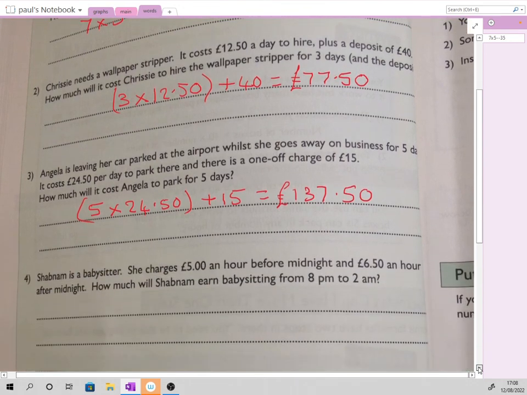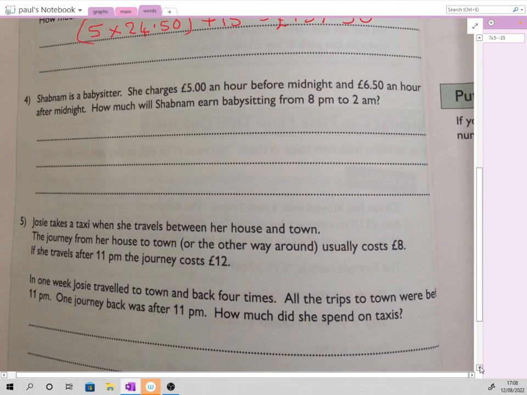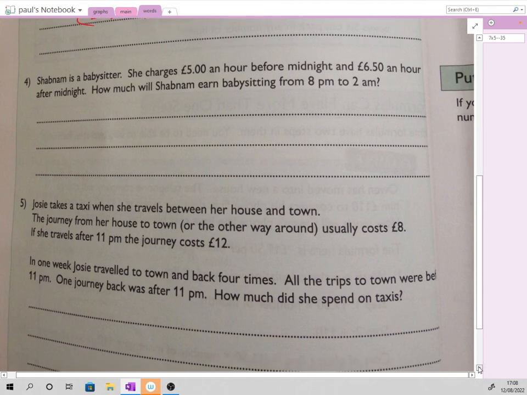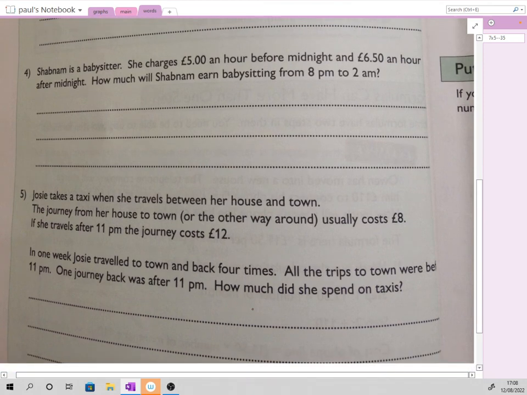I've got a couple more down here. Right, there's a complicated one at the end, so I'll put them all there so you can have a look. Right, Shabnam is a babysitter. She charges £5 an hour before midnight and £6.50 after. How much will she earn babysitting from 8 till 2 a.m.? Right, so from 8 p.m. to 12 it's going to be equal to 4 hours.